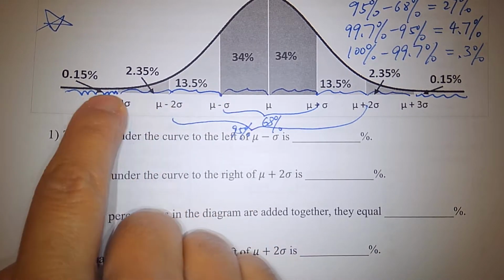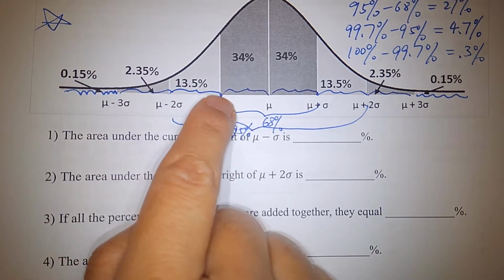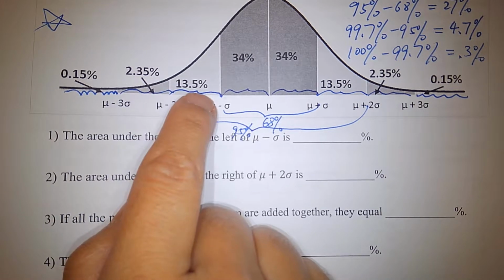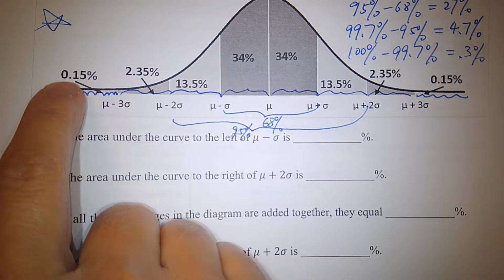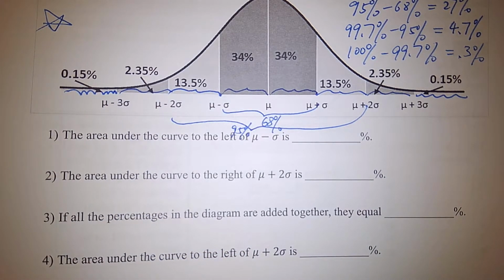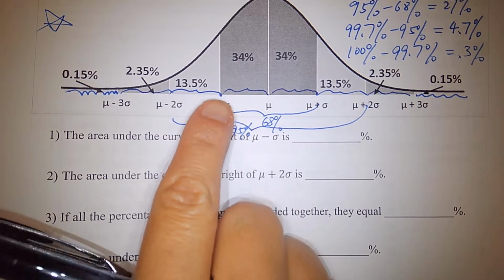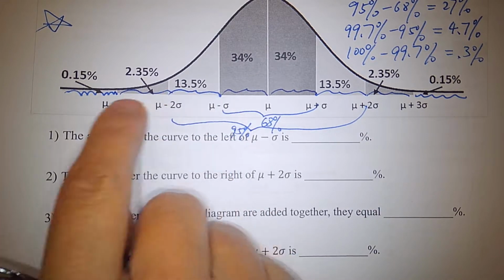How much percent? What do we do? Add up 13.5, 2.35, and 0.15. What do you get? Do you get 16? To the left of mu minus sigma, add up everybody, do you get 16?